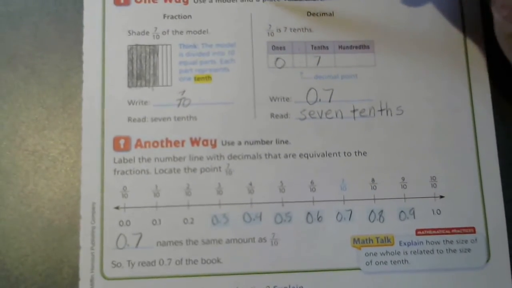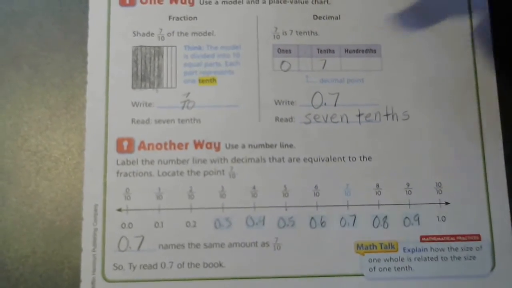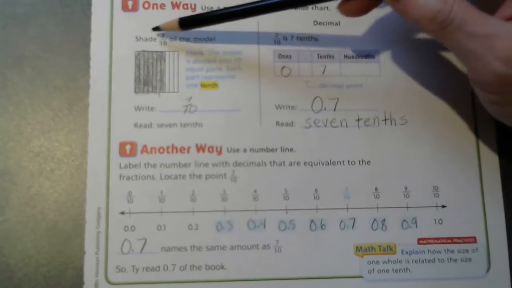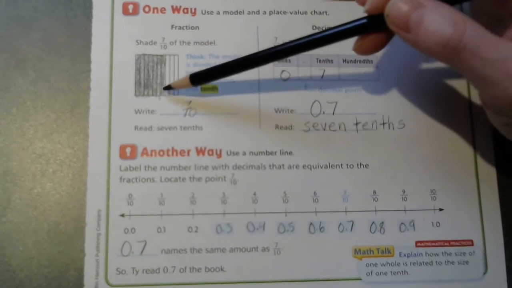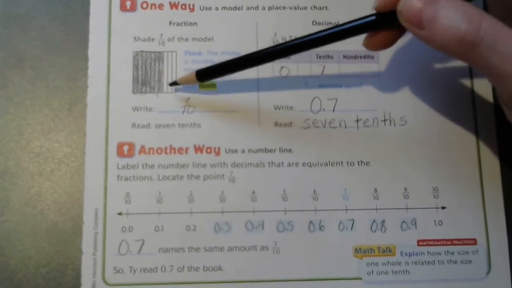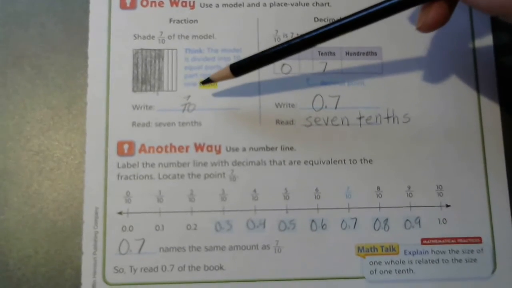It says use a model and a place value chart. This is our model and this is our place value chart. Shade 7/10 of the model. So I shaded 7/10. We have a square broken up into tenths, and I shaded 7 pieces, and I write it 7/10.